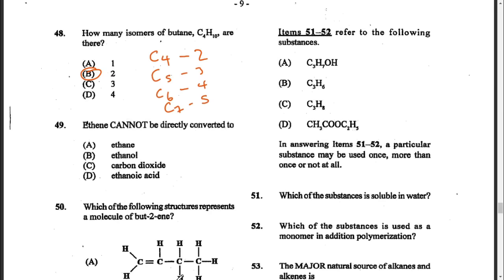49. Ethene cannot be directly converted to ethane, ethanol, carbon dioxide, or ethanoic acid. Let's go through them individually.